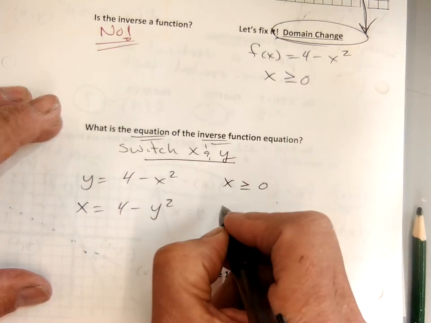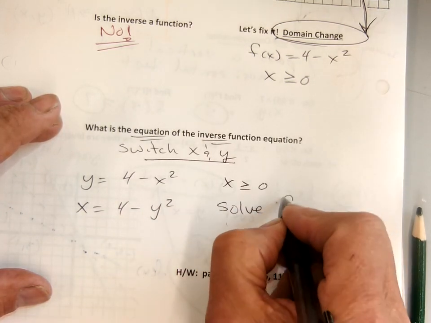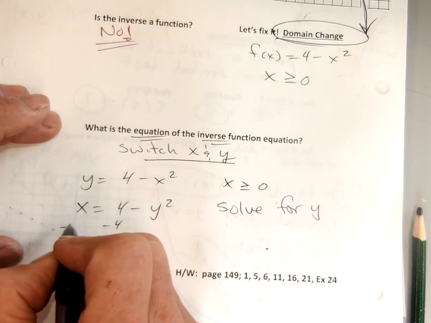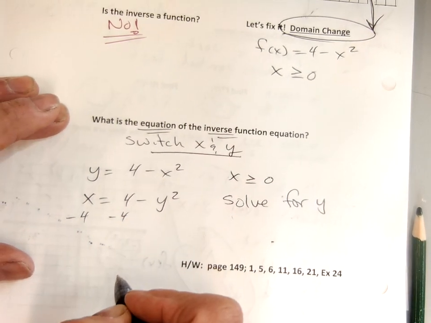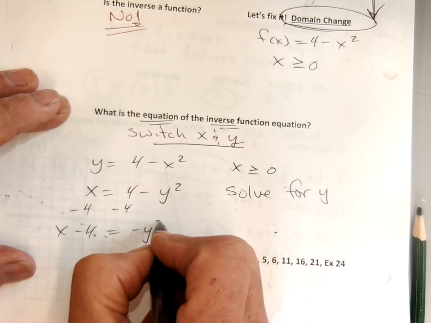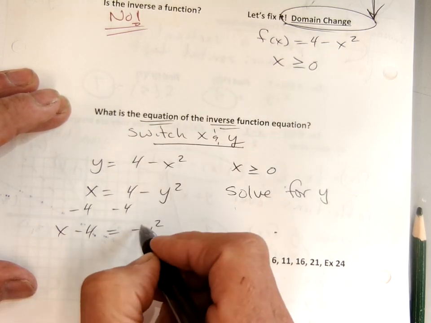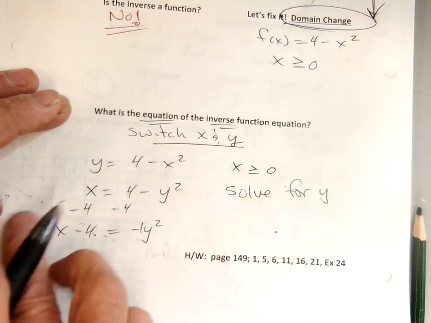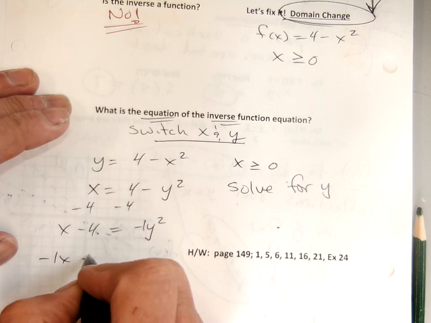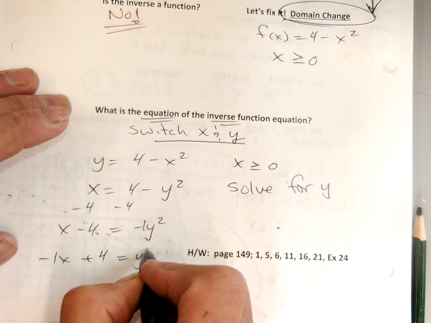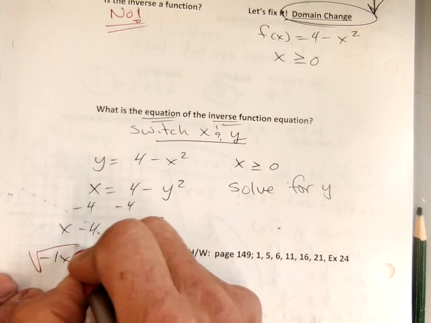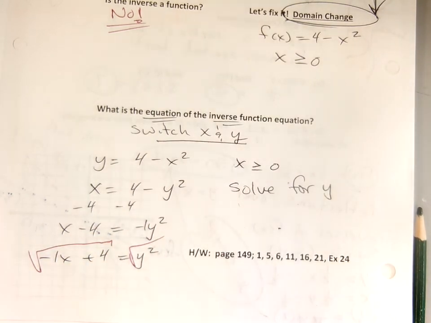Okay, now we need to solve for y. Okay, all right, I can do that. Minus 4: x minus 4 equals a negative y squared. That's like a negative 1, so I'll bring over the negative. I'll just divide by negative 1 or multiply by negative 1, so I'll have negative 1x plus 4 equals y squared. I'll square root. And normally I'd have a plus or minus, but I can't.